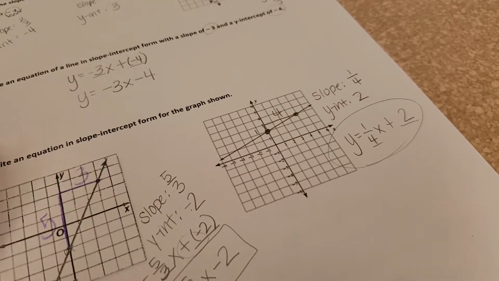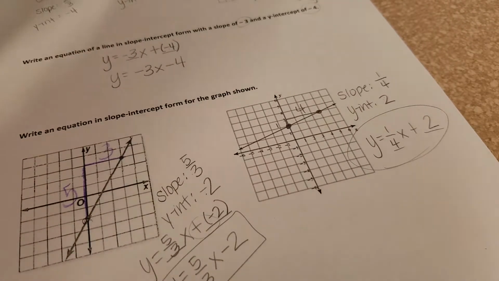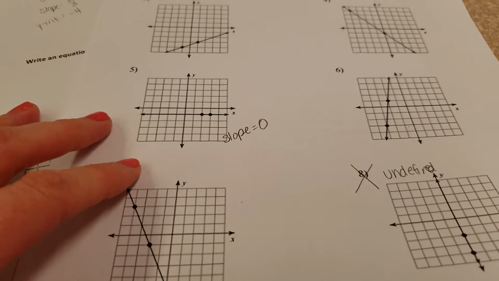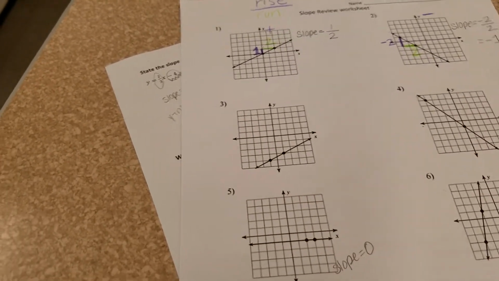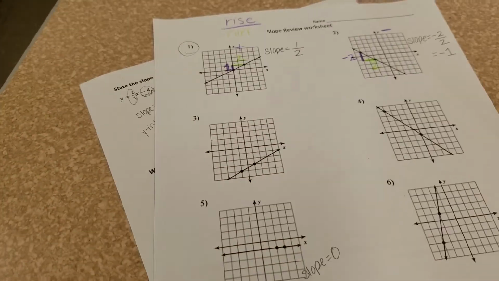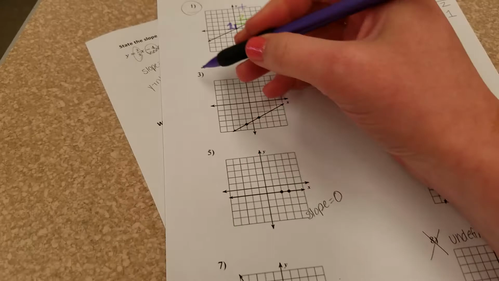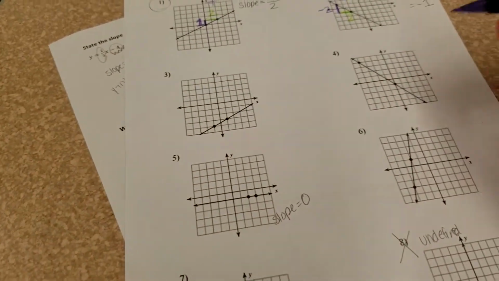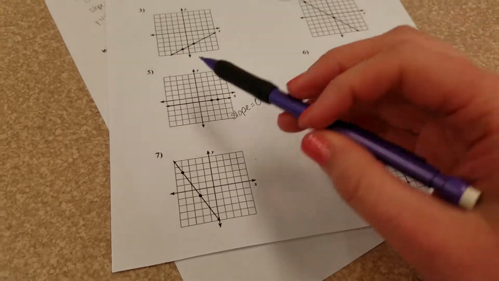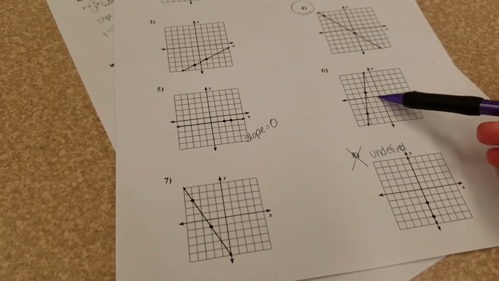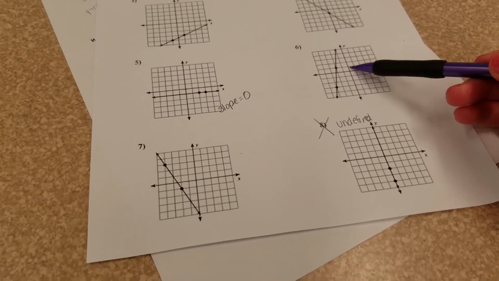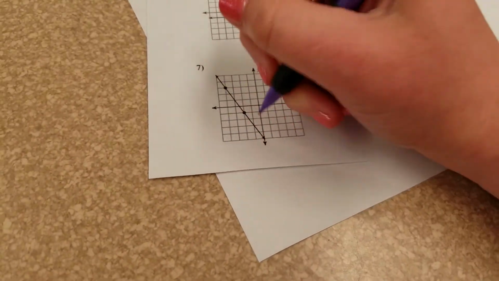You're now going to go back to your slope review worksheet, and you're going to actually practice with these. I want you to write the equation for 1, 2. We're going to skip 3 because it's going to be a fraction. We will do 4. We're going to skip 5. We're going to skip 6 because we can't see the y-intercept here. 7 we are going to do.